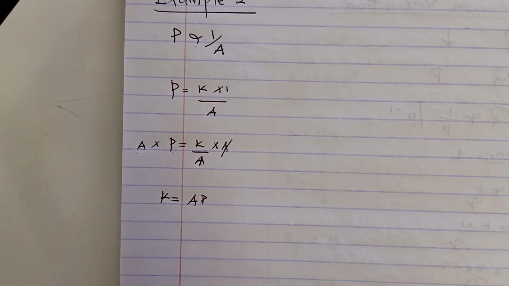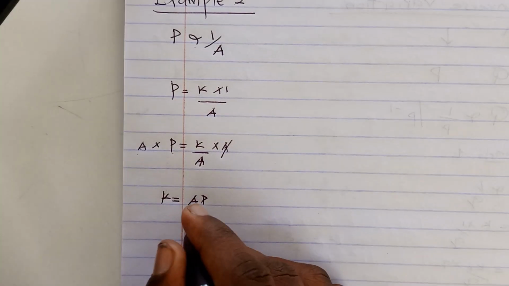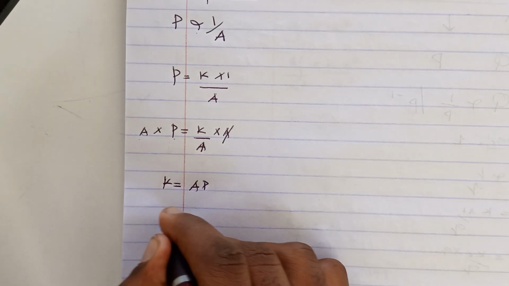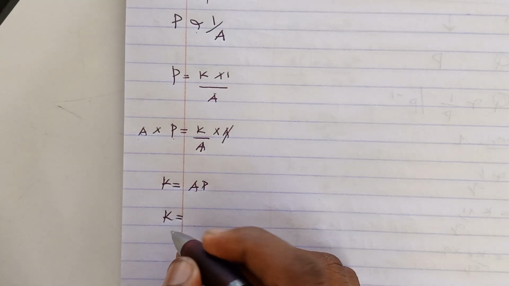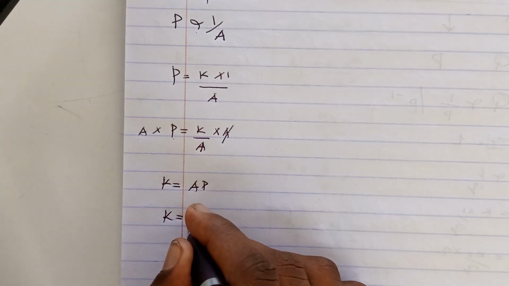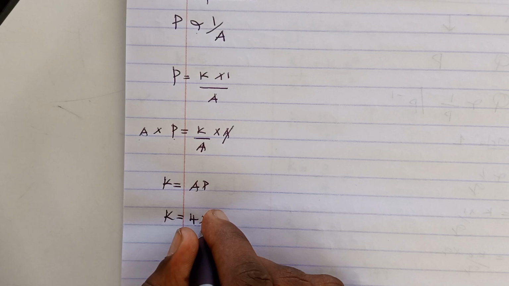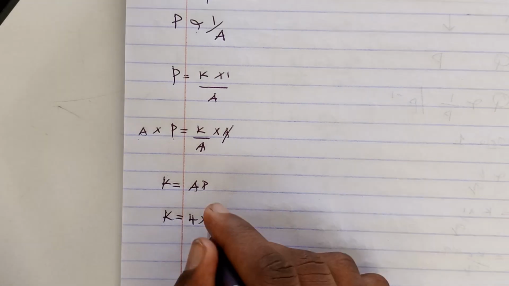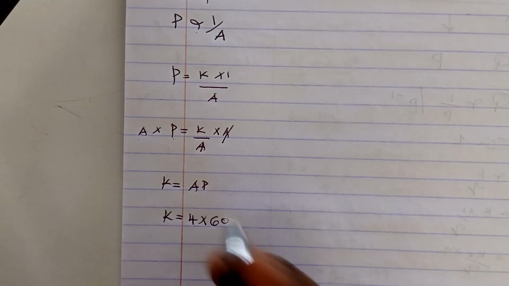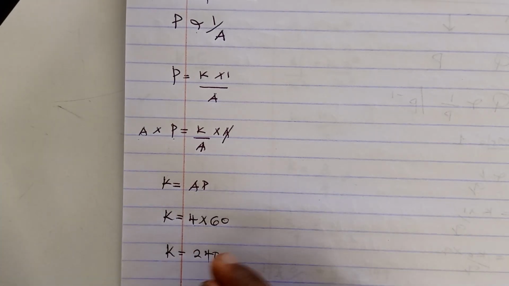So the exact value of the constant will be K is equals to, A, for area, is equals to 4 multiplied by pressure, which is equals to 60. So the value of the constant will be K is equals to 240.